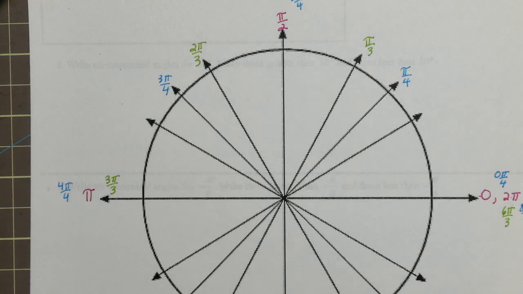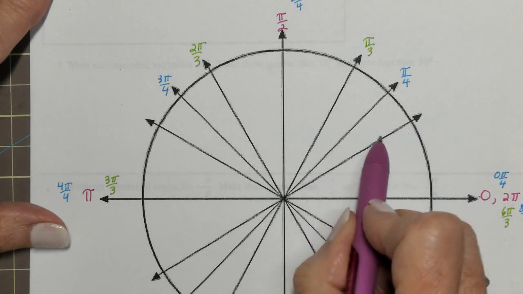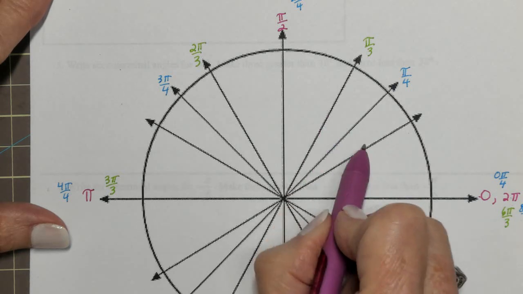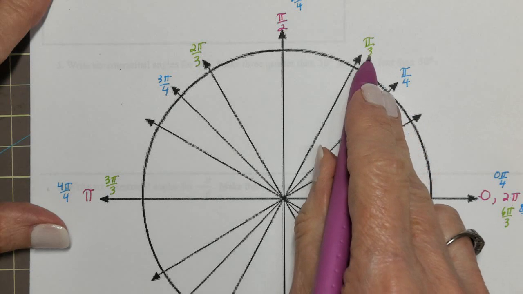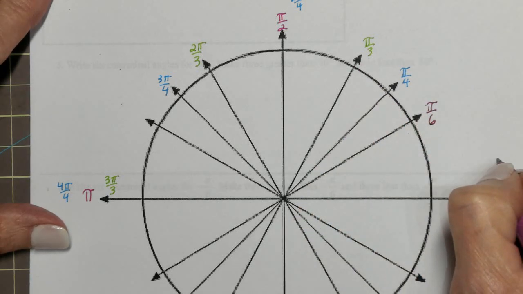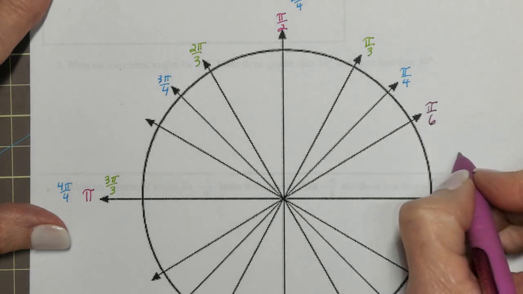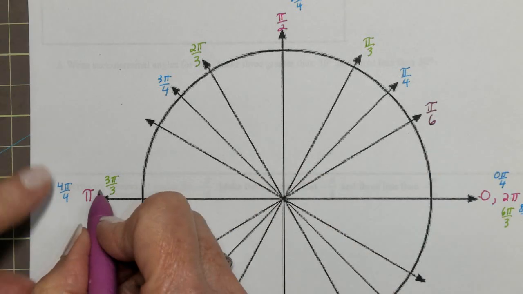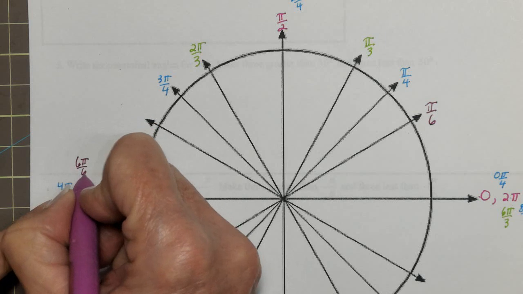Okay, we have one left to hit, and let's talk about the 30-degree angle. The 30-degree angle is half of 60 degrees, and half of pi over 3 is pi over 6. So that is 1 pi over 6. Pi I could think of as 6 pi over 6.